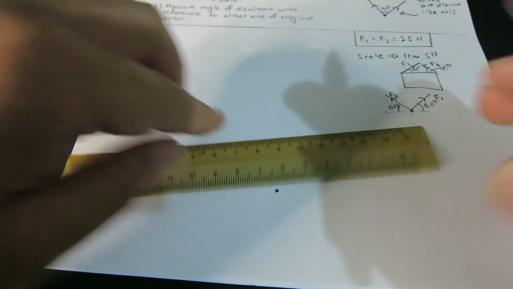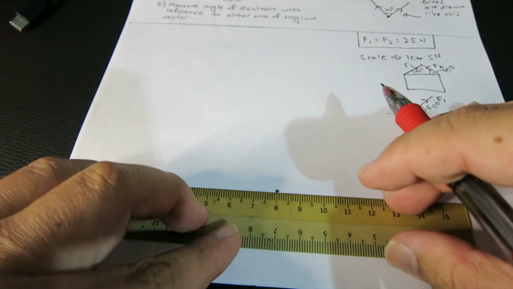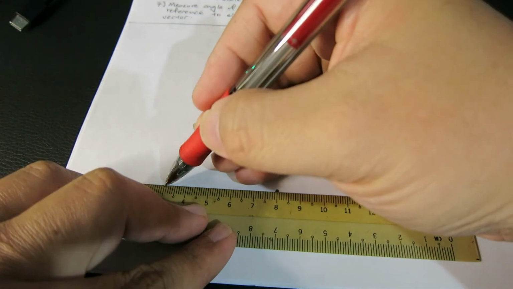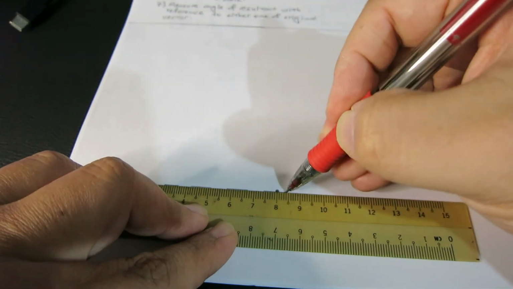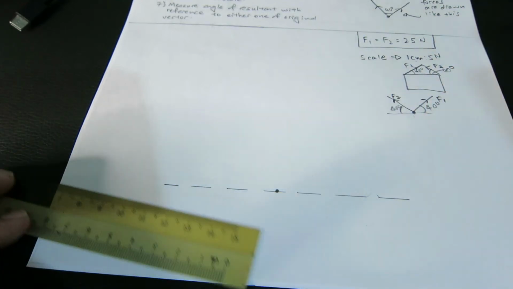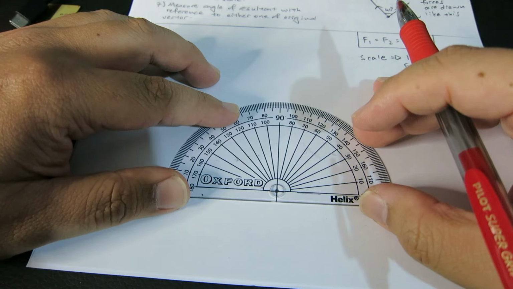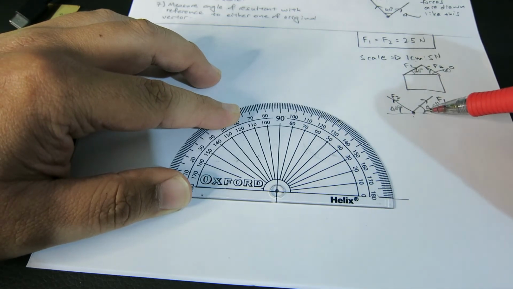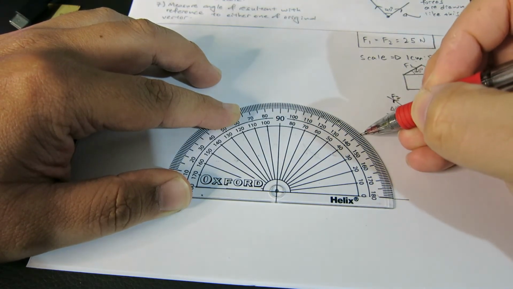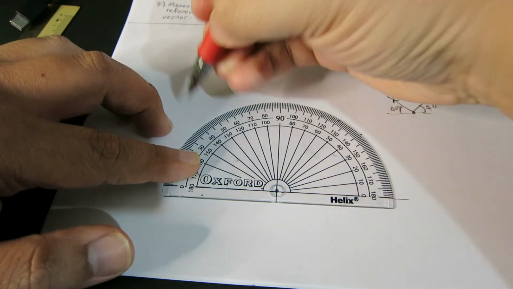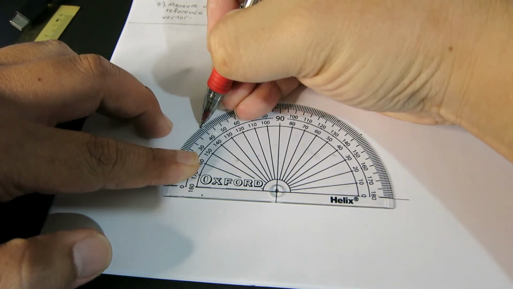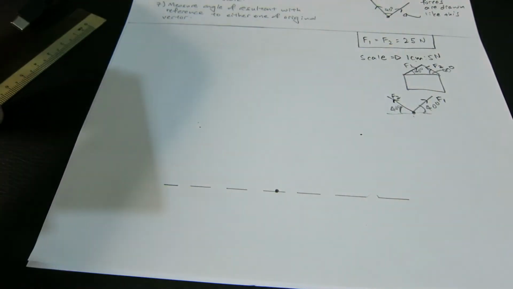To make my life easier, I draw a horizontal line first so that I can use it as a reference and draw 40 degrees. So I draw my horizontal line. Then I use a protractor. Because I know the forces are 40 degrees, I just mark 40 degrees here, and I mark 40 degrees here. Alright, now I've got the 2 points.